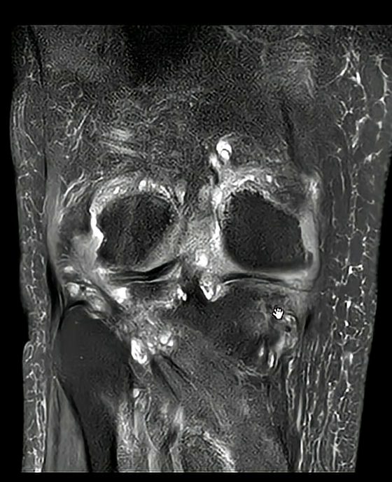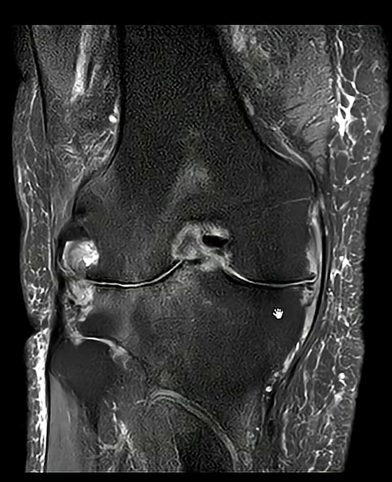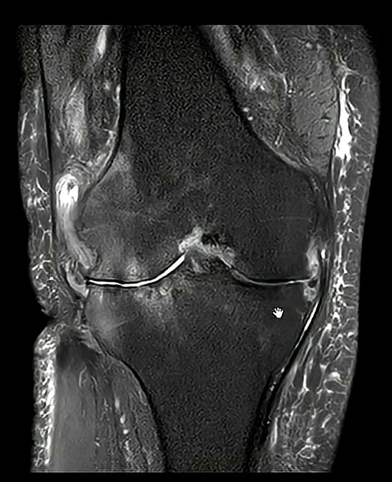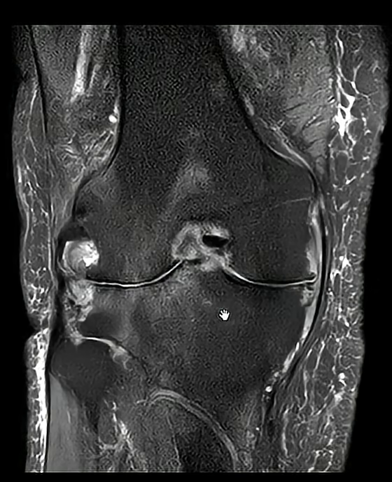Hello, this is Dr. Gay from First Look MRI, and this is a 42-year-old male with complaints of knee swelling and pain. He's got an MRI of his right knee here, and he has a prominent synovial inflammatory process.